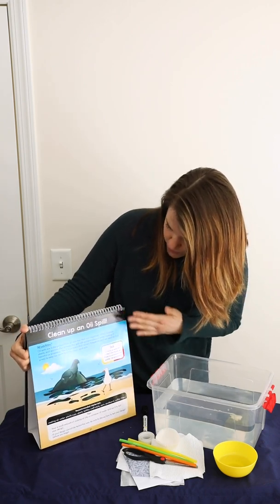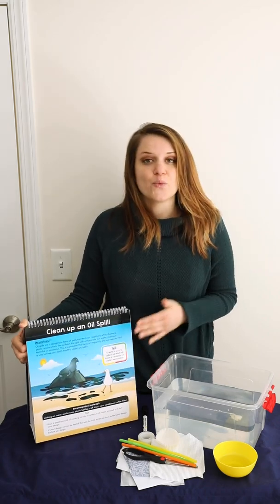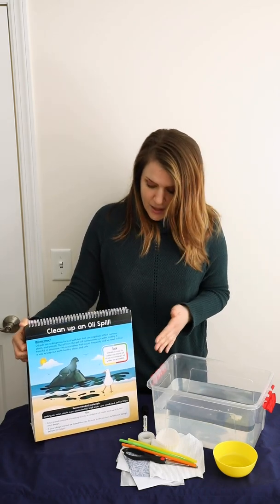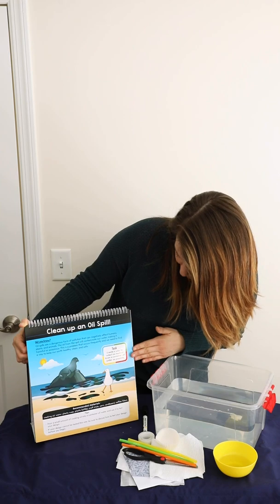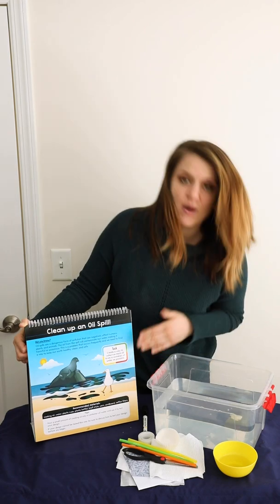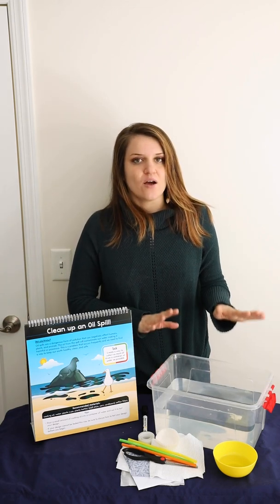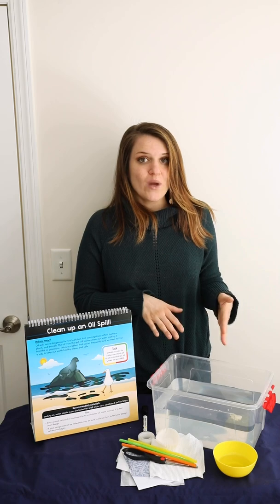I'm going to read a little blurb in just a moment, but first I want to tell you what your task is. Our task today is to create a way to collect as much oil from a container of water as possible. We have a container of water to act as our ocean, and we're going to put some oil in it and try to clean it up.